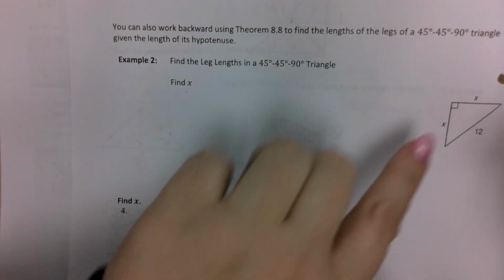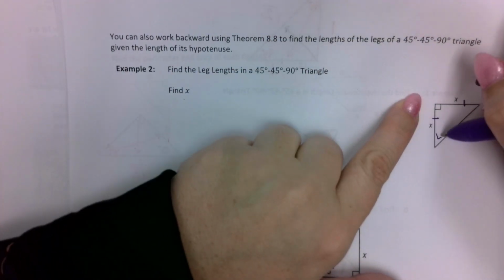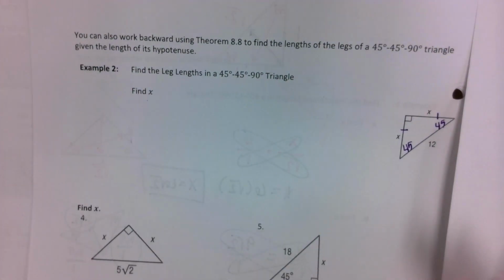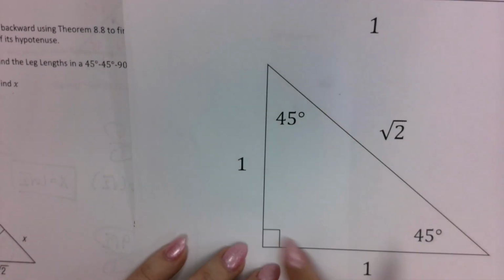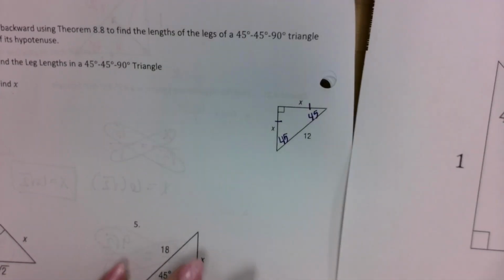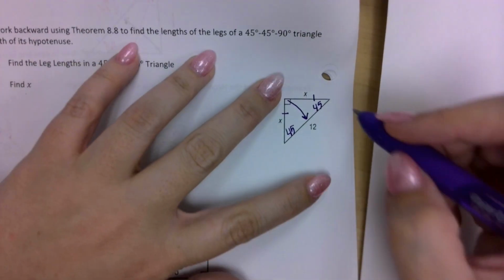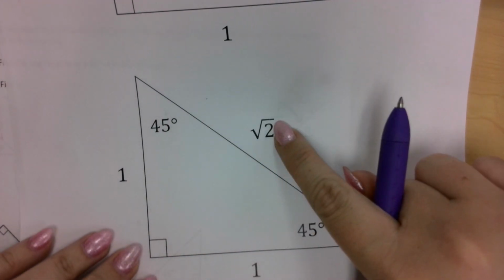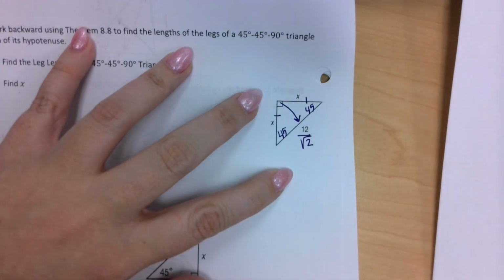So in example 2, this is an isosceles triangle because these are both x, so that means it's a 45, 45, 90 triangle, which means it then matches with this triangle. So now we got to match them up. The 90-degree angle is pointing to the 12, so the 90-degree angle is pointing to the root 2, so the 12 matches with the root 2.